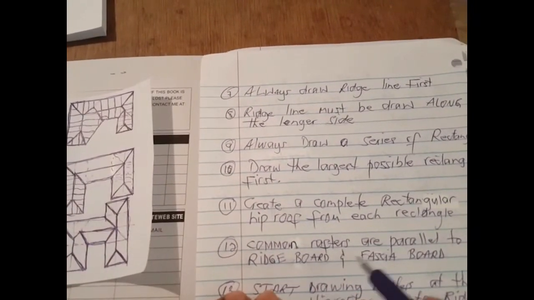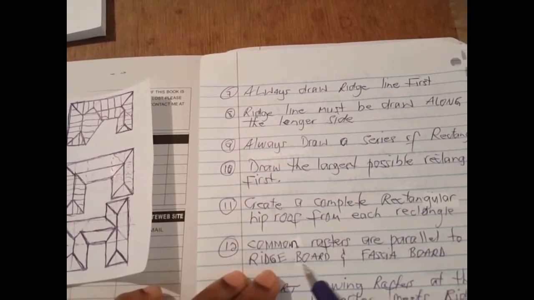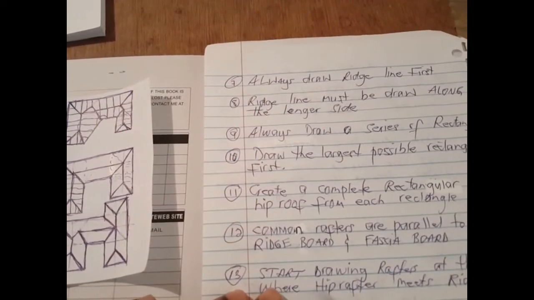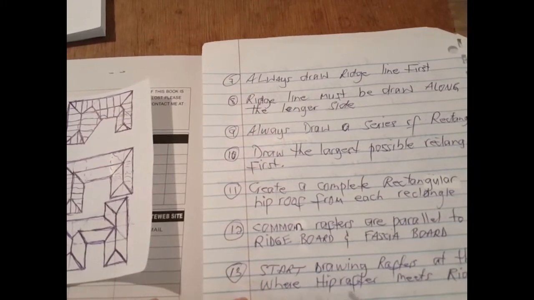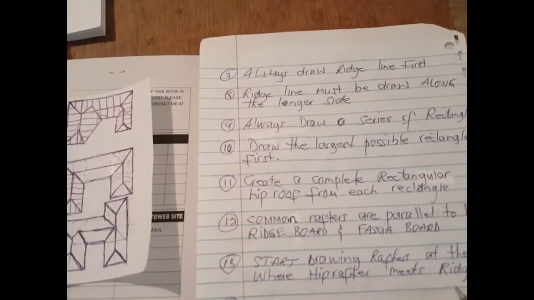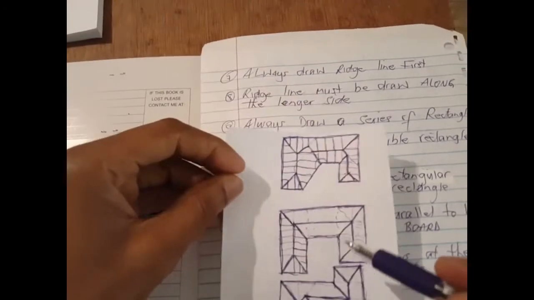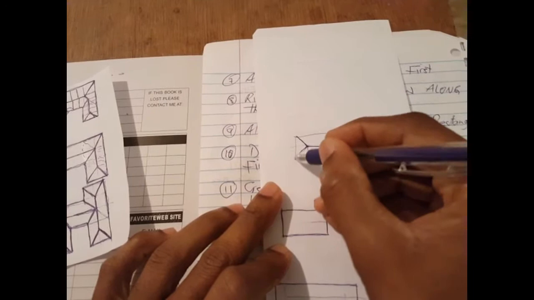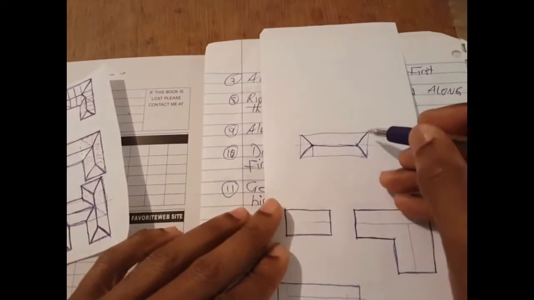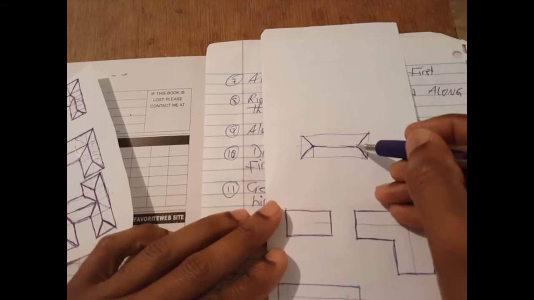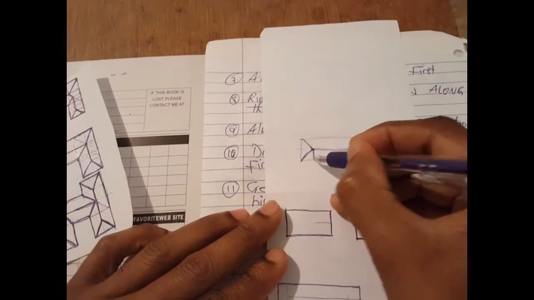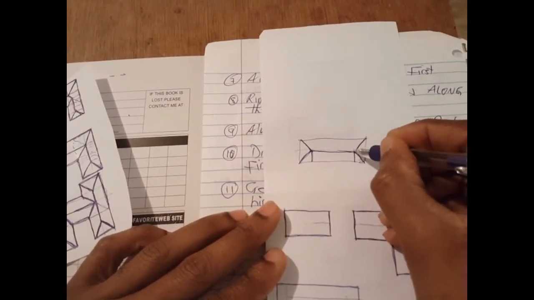Next rule states that common rafters are parallel to both the ridge board and fascia board. Again, I mentioned that before. Start drawing rafters at the point where hip rafters meet the ridge board. By that we mean once you have outlined the framework for the roof, that includes the ridge board and the hip rafters, we would then draw our first common rafter.